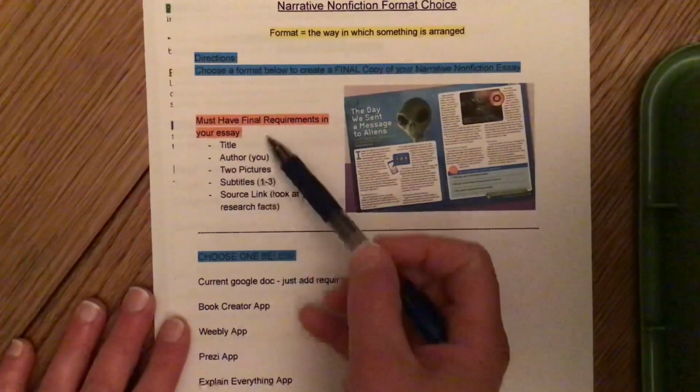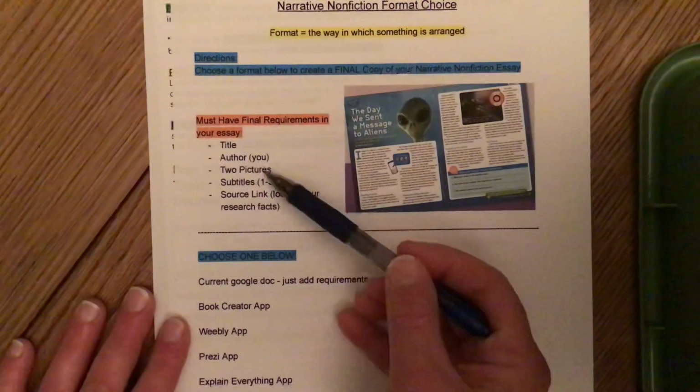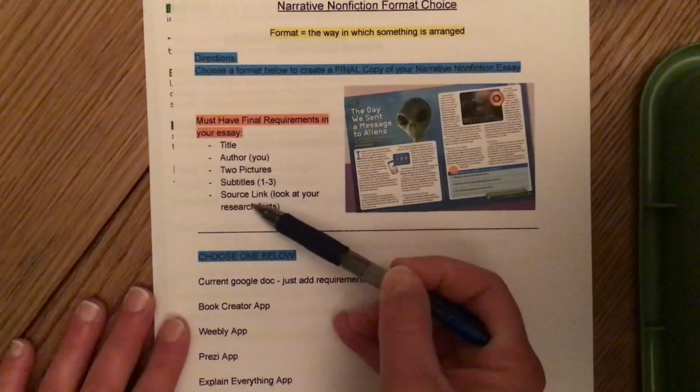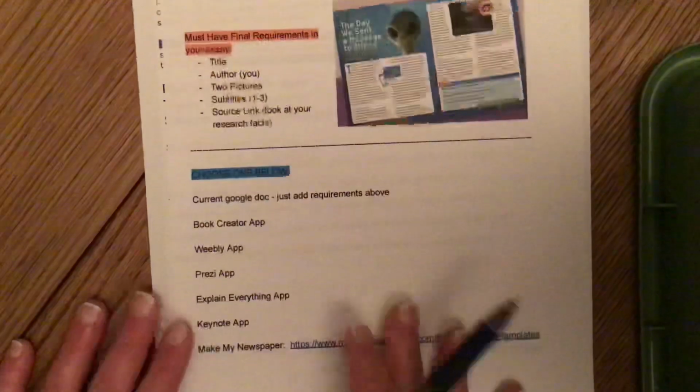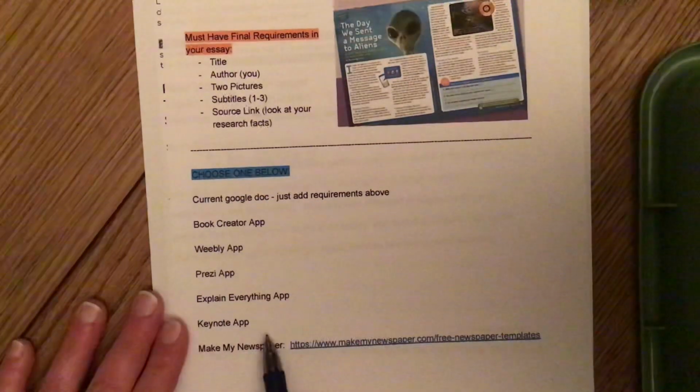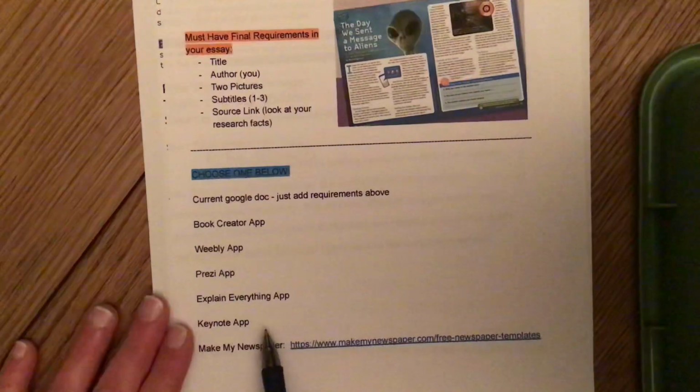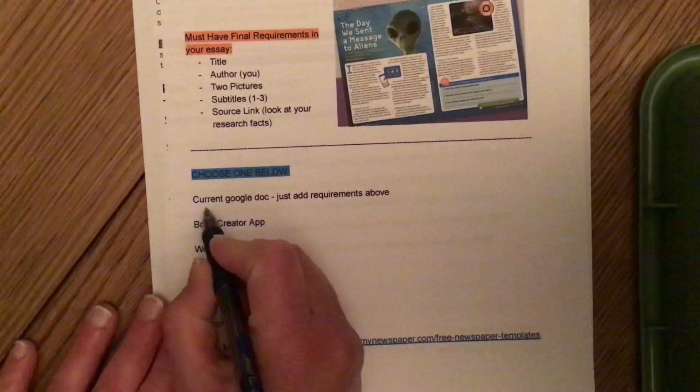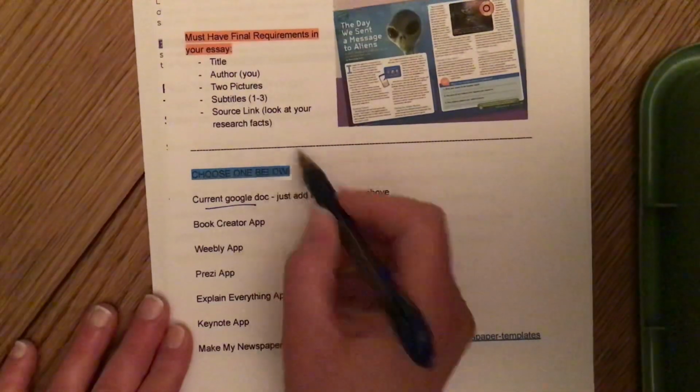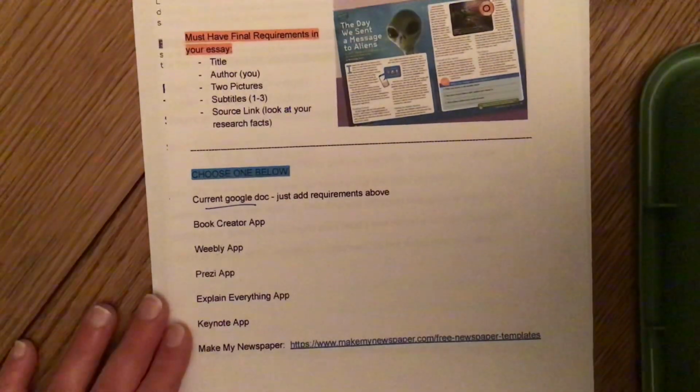So when I look at my essay, I need title, author, pictures, subtitles, and the source. Again, you can choose how you want to create your essay, what you want it to look like. Choose the app you want to use. If you want to use your current Google Doc and just add the requirements above, you're more than welcome to.